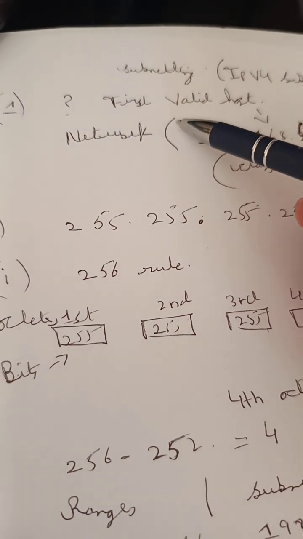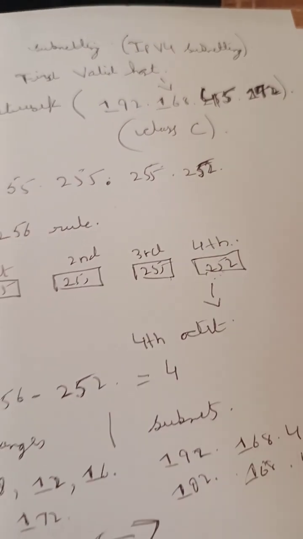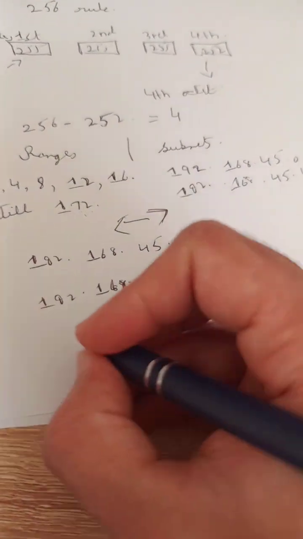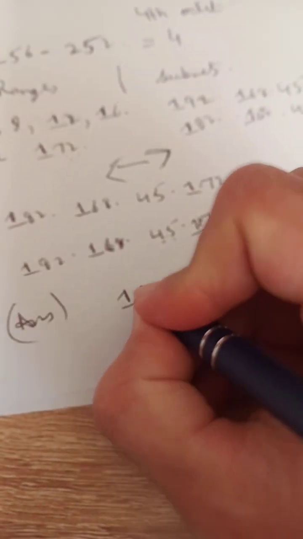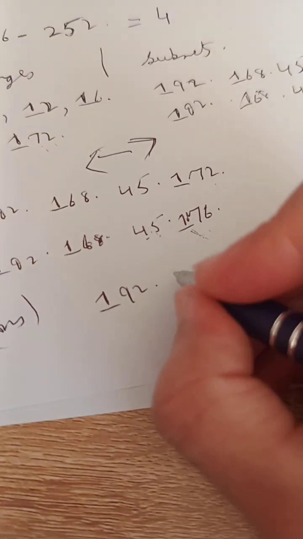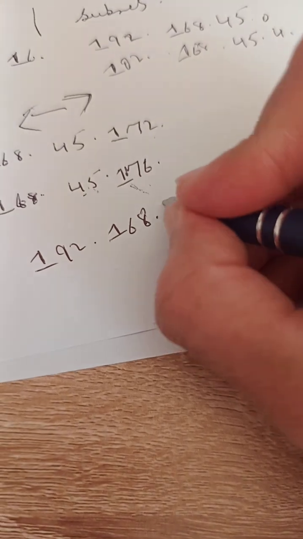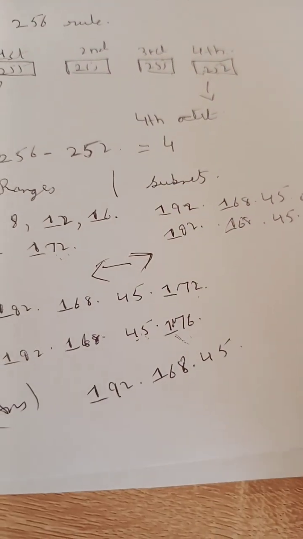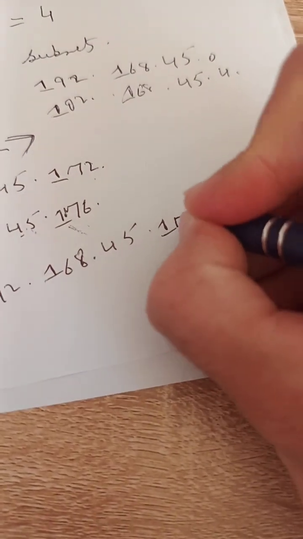the question was, we have to find the first valid host on which network? This network. So obviously this is the next network. Anyone knows what will be the answer? Hello? Anyone? No. Right, so write it down. 192.168 class C network, remember. 45 dot. Now here, that's your network. So your first valid host is going to be what? 173. Correct. Here we go.